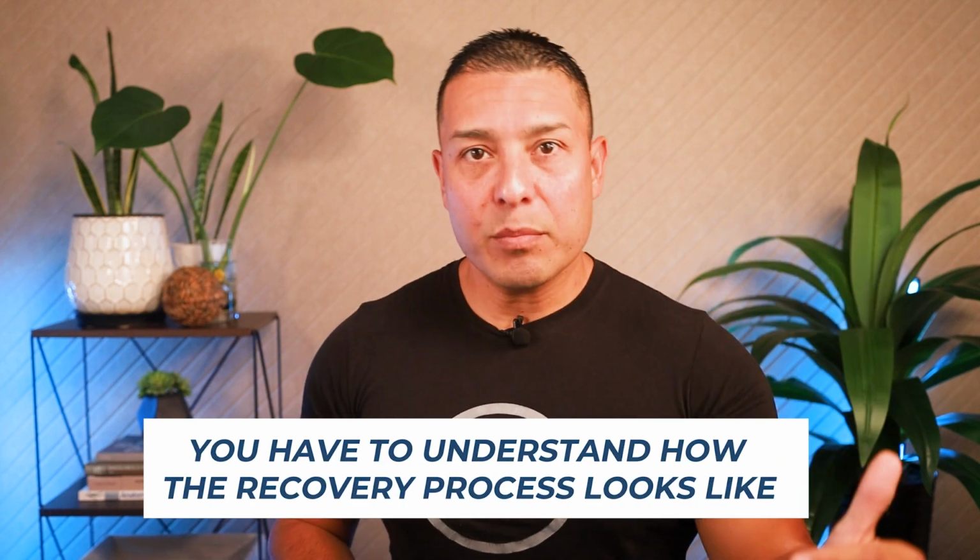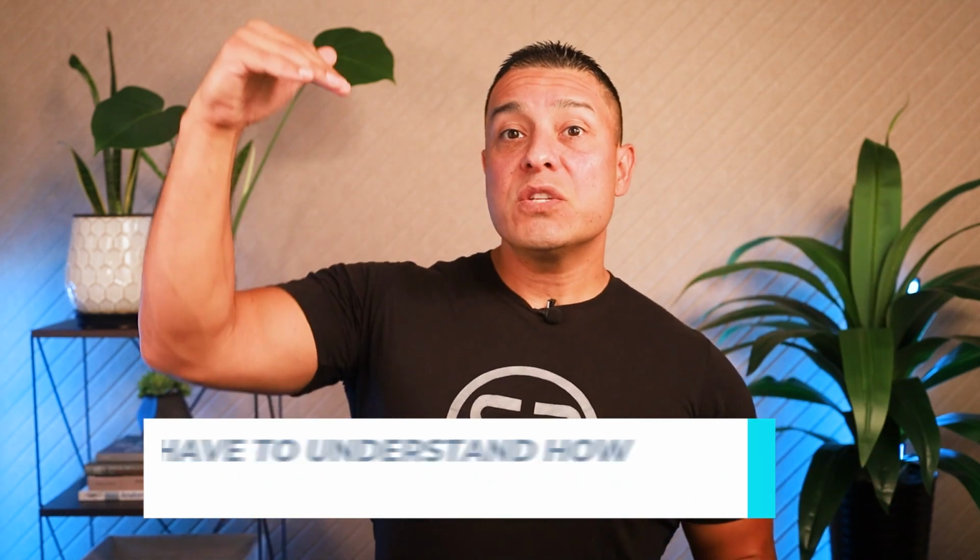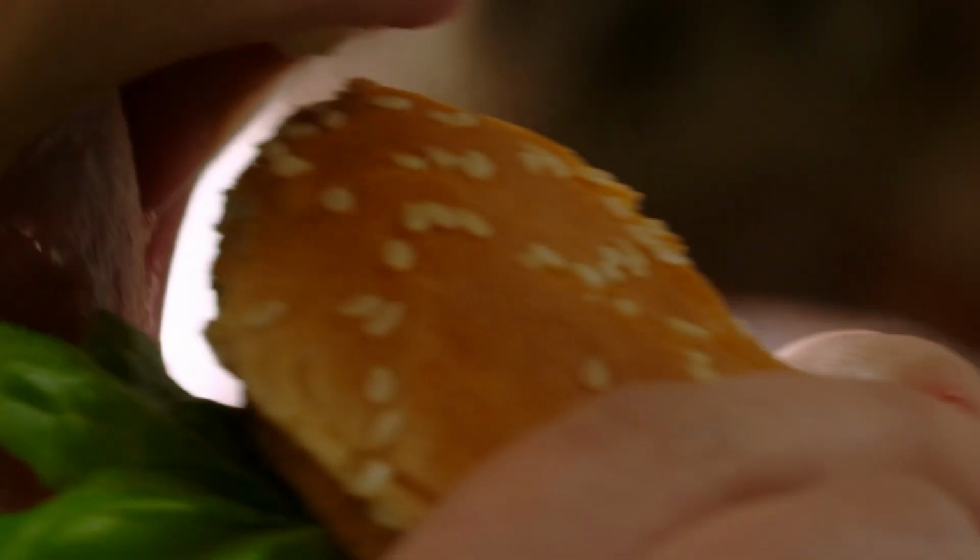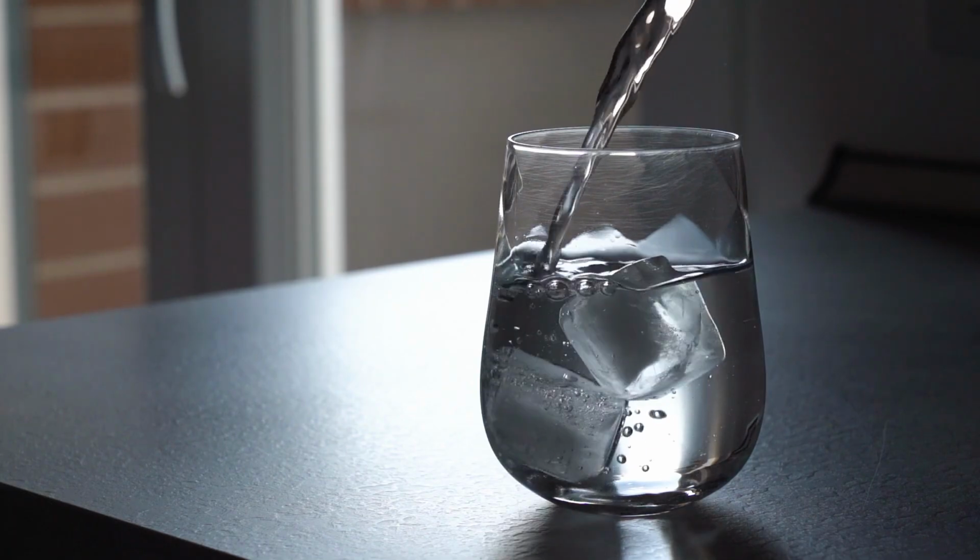The second part of this is you have to understand what the recovery process looks like. Okay, so these are the things that are adding stress. What are the things that are refueling them? And that is the recovery process. So what's their sleep quality look like? What does their nutrition look like? And then what does their hydration look like? Are they refueling after they get themselves into stress?